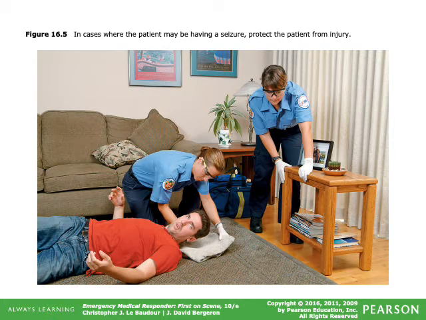All right, in cases where the patient may be having a seizure, just protect them from the injury. If you look in the image, the gentleman appears to be having a seizure. Placing something soft under his head and moving anything that may be close by that he may thrash into.